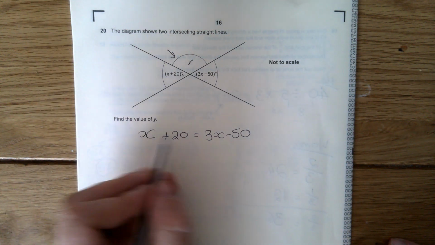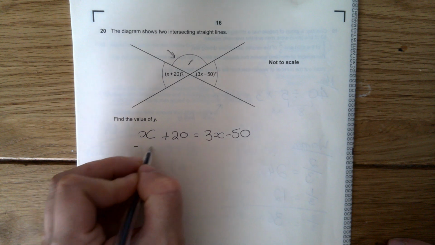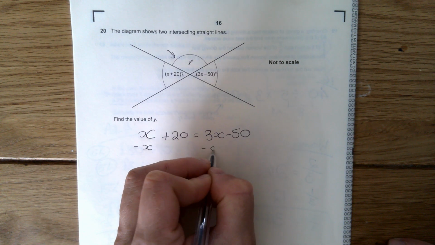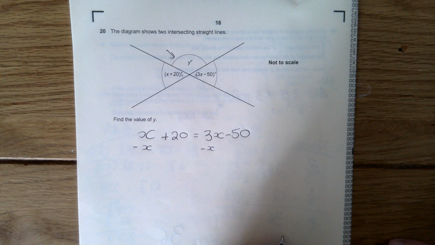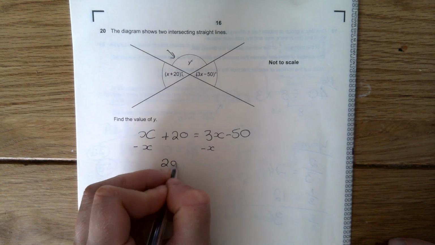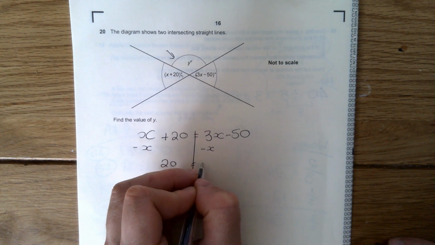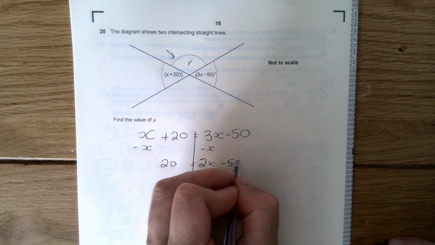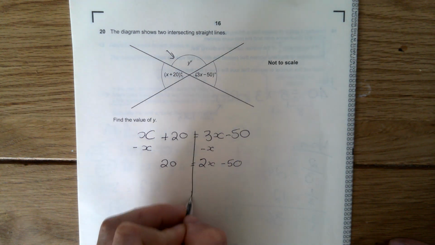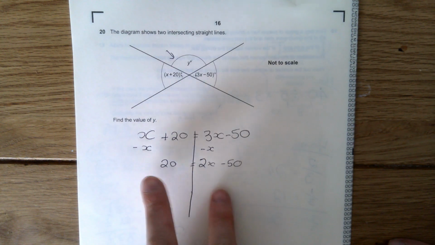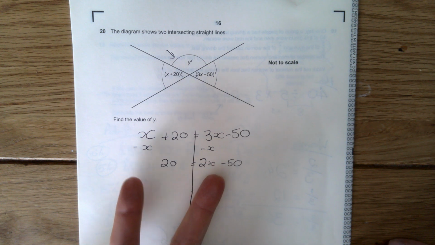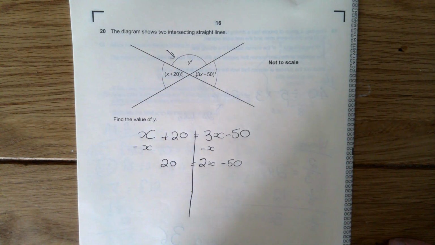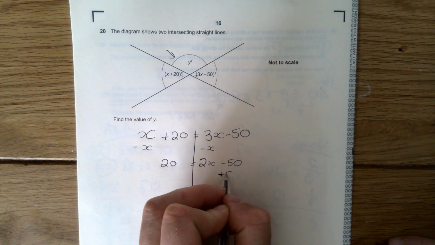Right, at the minute I've got x's on both sides, so I'm going to subtract an x off of both sides. So that leaves me with 20 is equal to 2x subtract 50. Right, I need x on its own. I know it's flipped round, so if you really needed to, you could flip it round the way you like, but it's the same process.